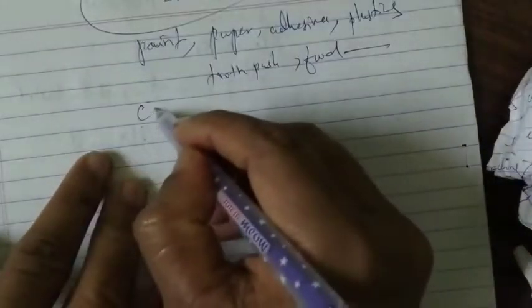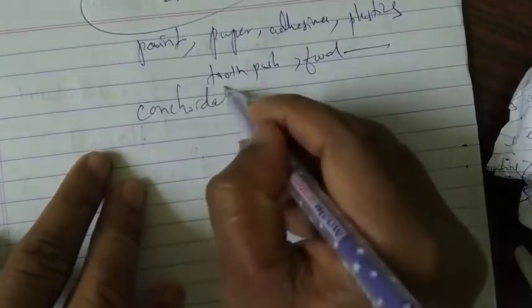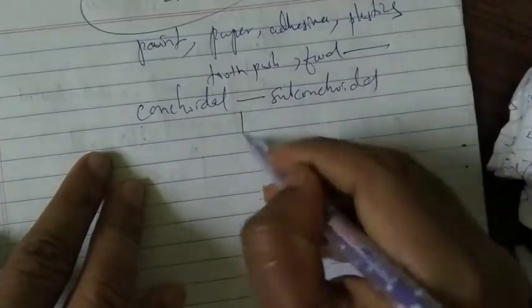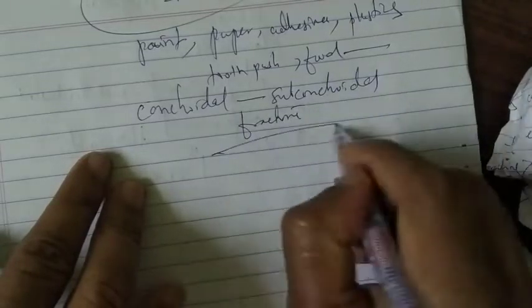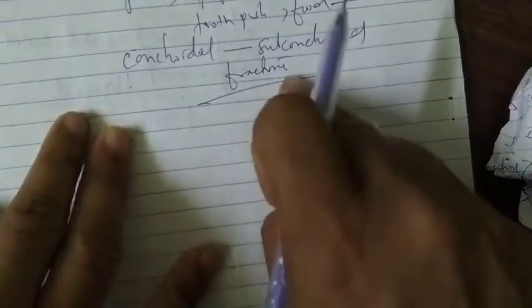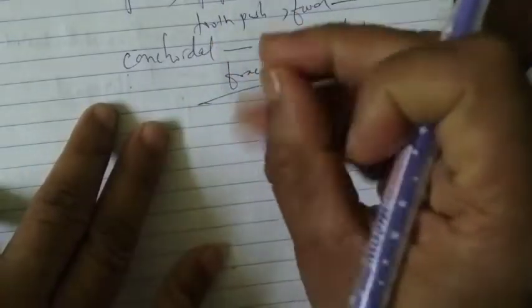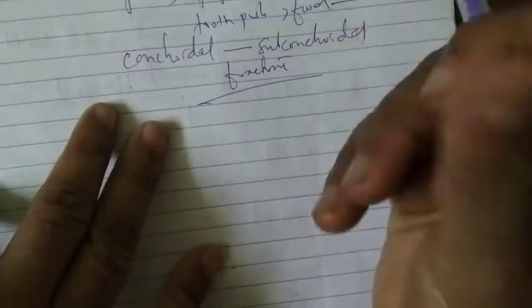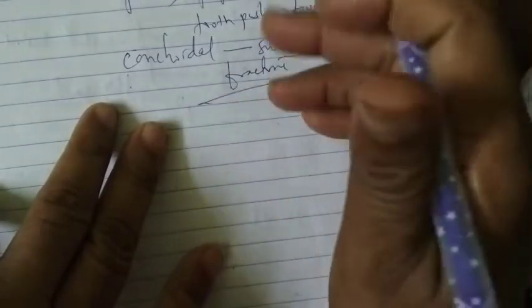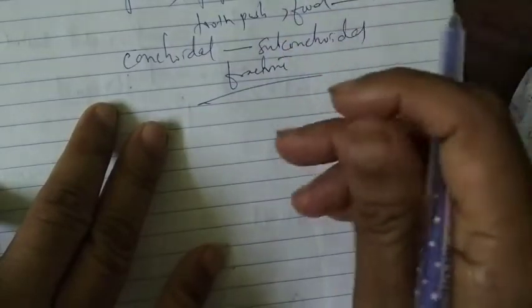And if you see, it has conchoidal to subconchoidal fracture. It's a geological term, conchoidal to subconchoidal fracture, that is about how it breaks. And it crystallizes in the trigonal system, like hexagonal I said. It has a corundum structure also, an alpha Al2O3 like structure.